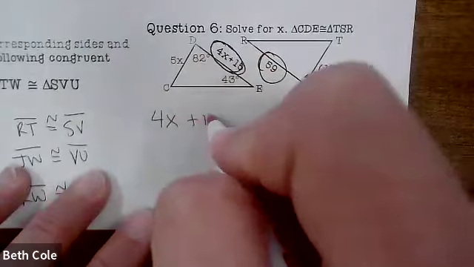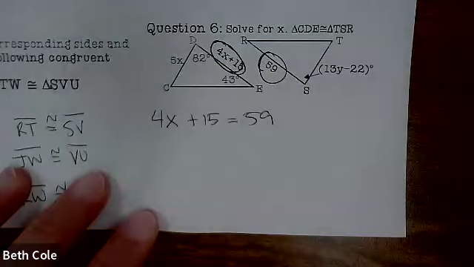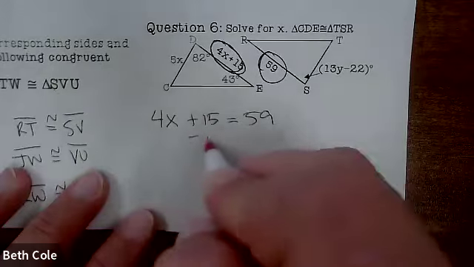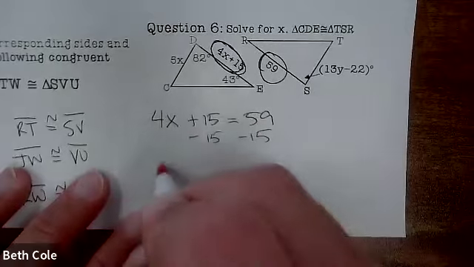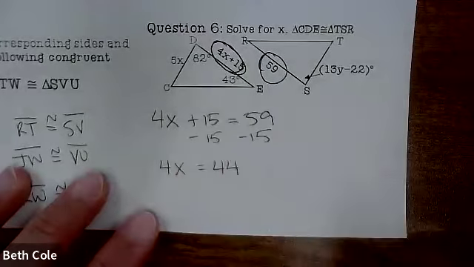Yep, 4x plus 15 equals 59. That's not that hard to solve, so we're going to do that one by hand. You all passed algebra 1. What would we do next? Yep. Subtract 15. That's going to give us 4x equals 44.